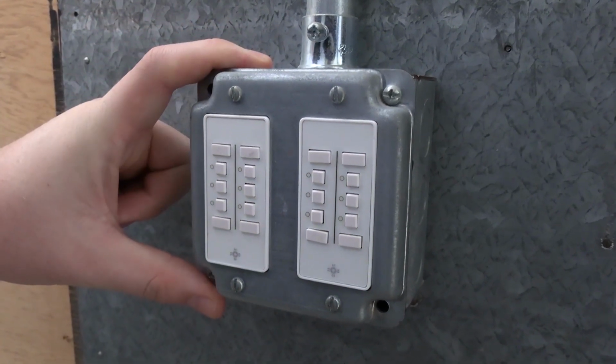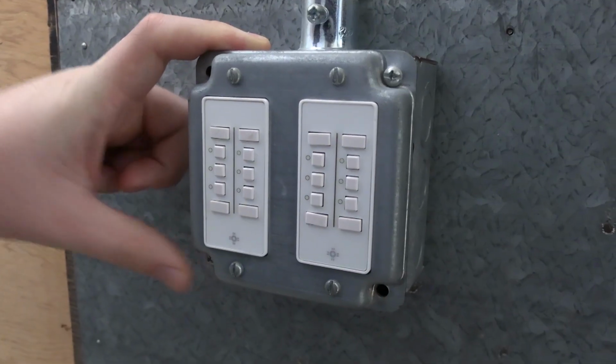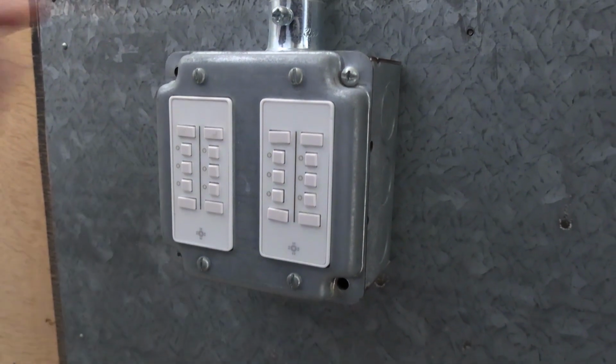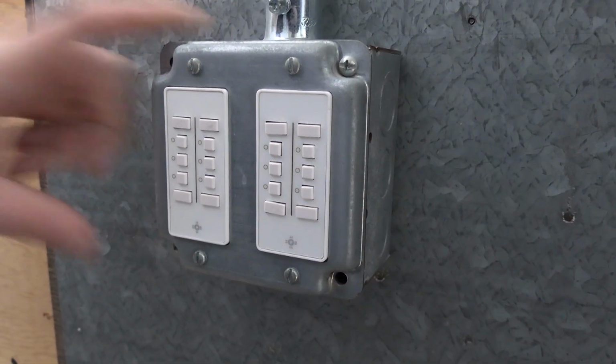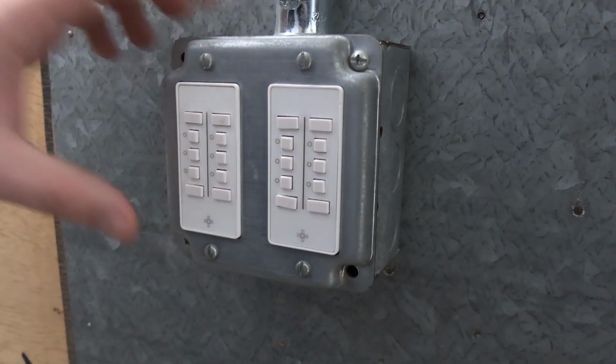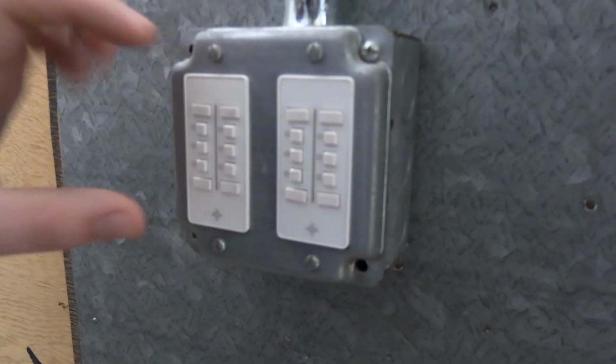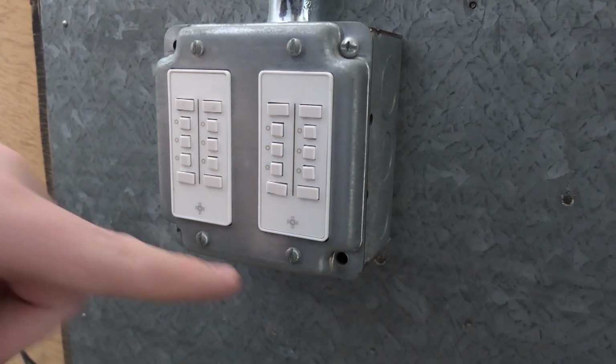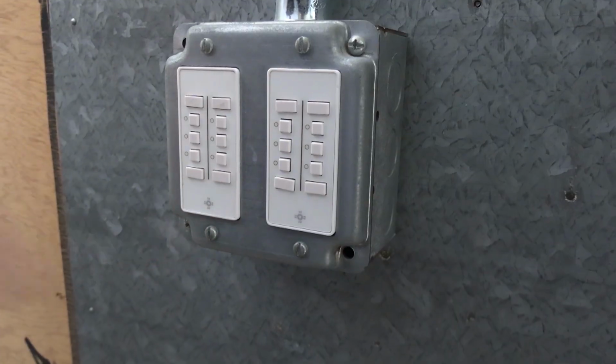Here we have the set for room 207, and if we want to control the shades in room 205, there's another set of controls over there. This set can control both sides or just this wing, and the other side has the same setup where just that wing or both wings.